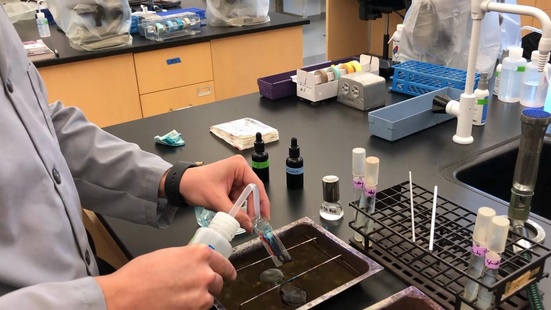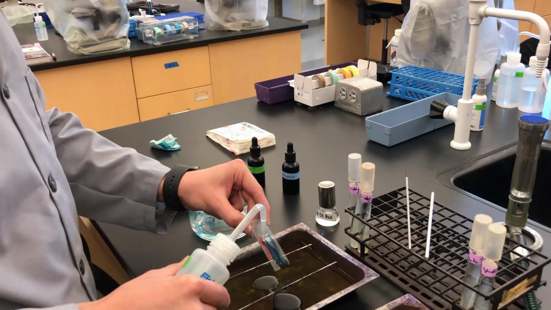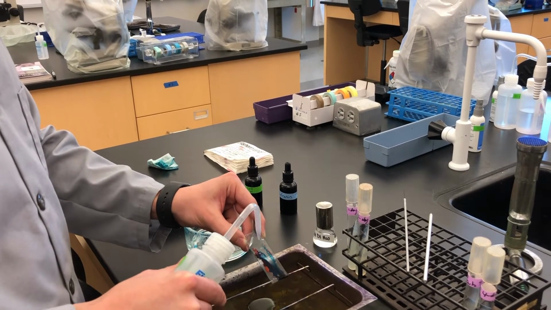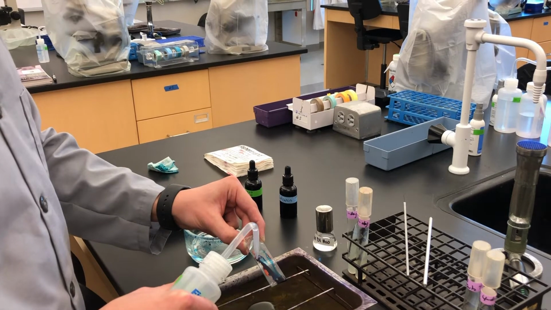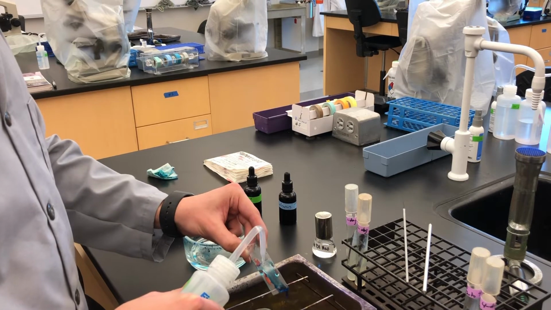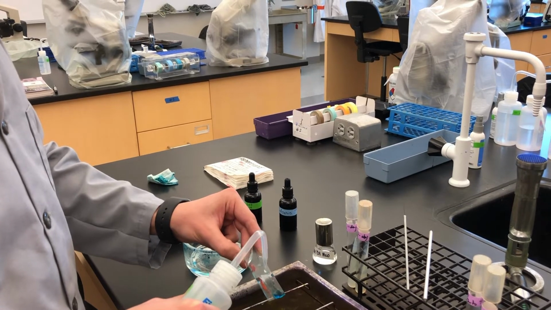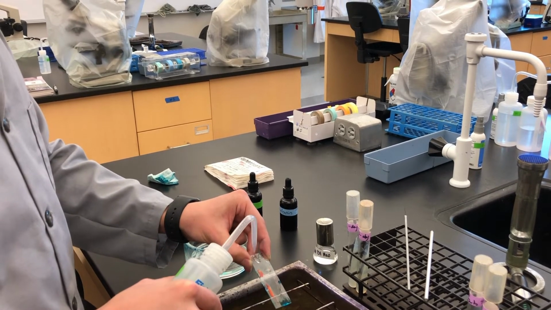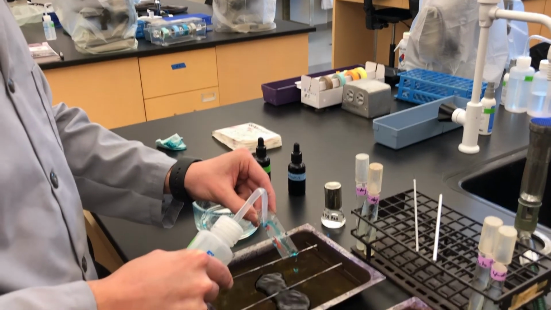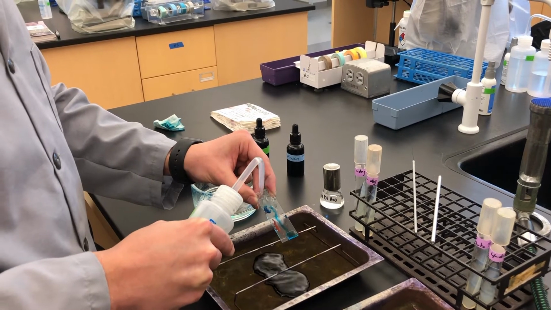Be very careful not to forcibly wash off your bacteria. Probably want to wash it a fairly long time. And I'm coming down here below my B sub smear to then make sure I get the dye off the E. coli smear. You want to wash until this washes clean, until you see no dye running across the smears. Dump here one more time. Just be careful not to forcefully spray the bacterial smear itself.